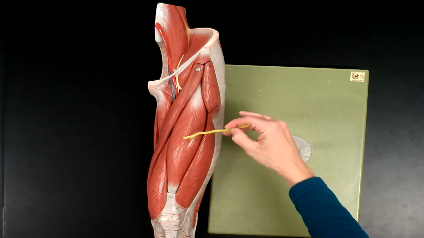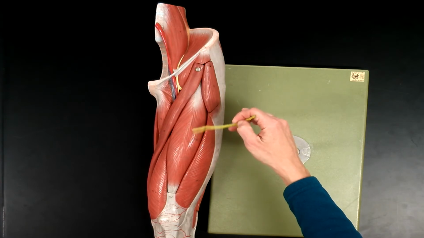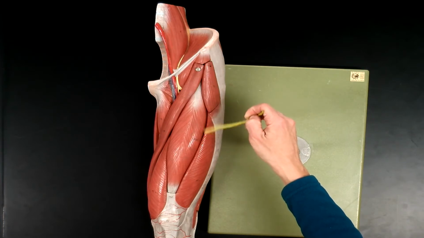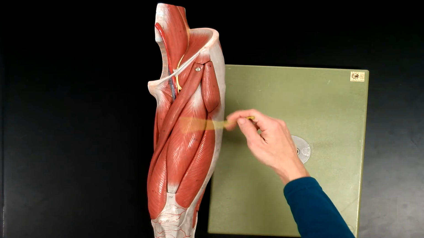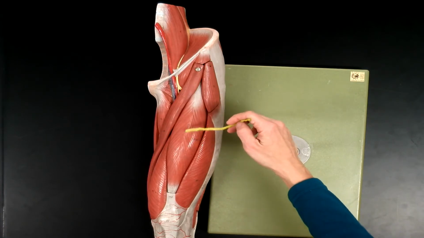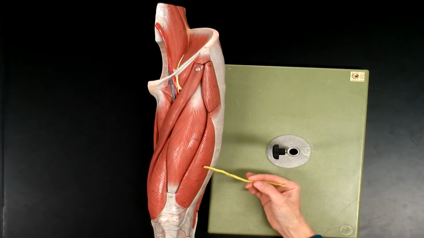Rectus femoris. Good, so femoris, again, is telling you location. It's in the femoral region, which is the upper leg. Rectus tells you the direction of the myofibers, the cells. So we can see how the muscle has a striped kind of appearance, and that's because of the direction that the muscle cells are running. So rectus really just has to do with the direction of those fibers. Rectus femoris. What about this one right here?